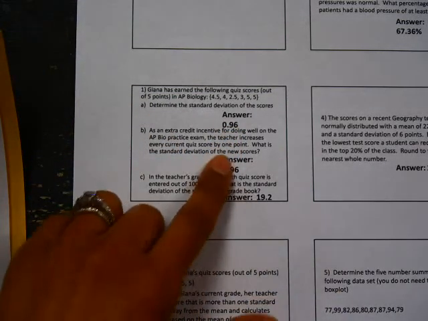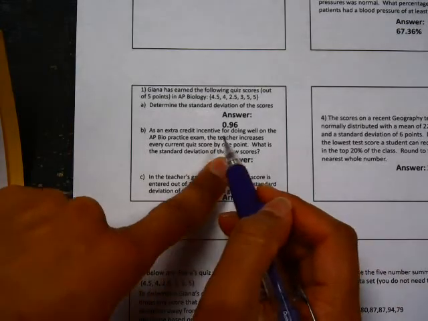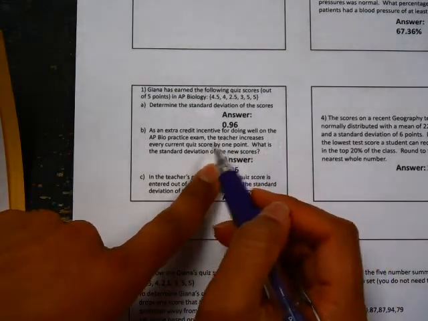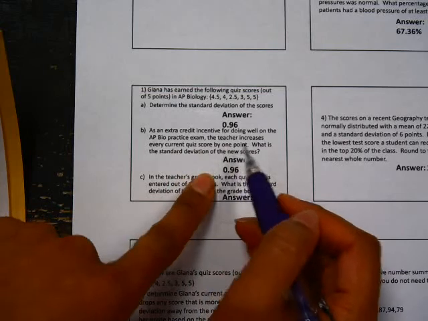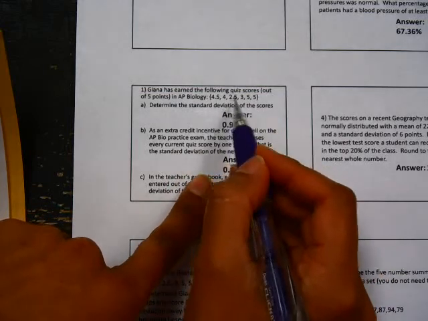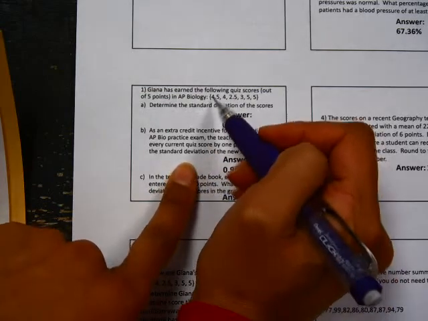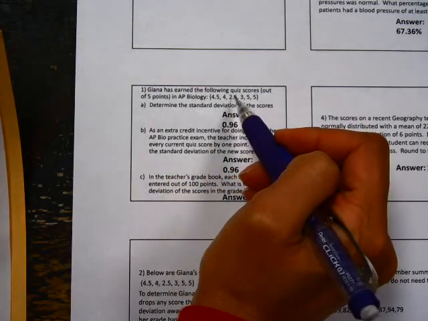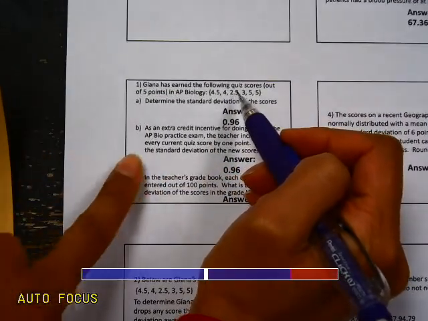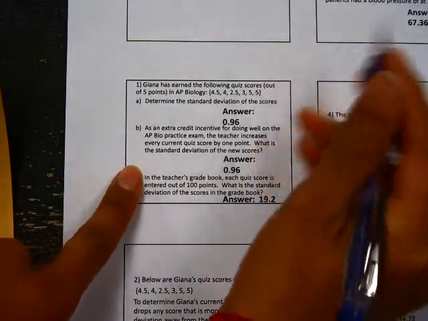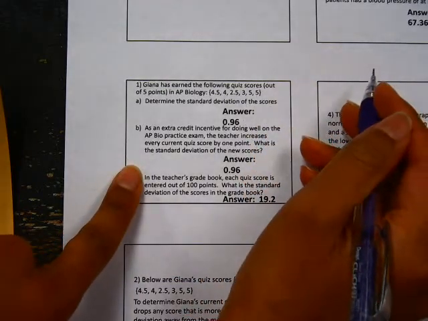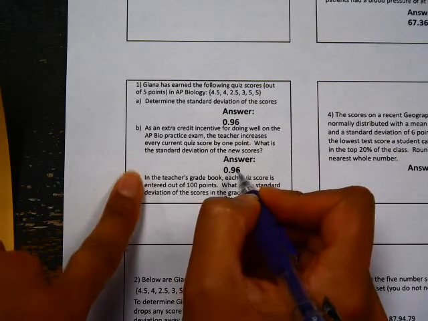Now in part B, the question is asking that if there was an extra credit incentive for doing well, the teacher increases every current quiz score by 1 point. So all of these would be increased by 1 point. How would the standard deviation change? Well, if you're adding a number to all of the data, the standard deviation will not change because the data is still the same distance away from its mean. So same standard deviation there.